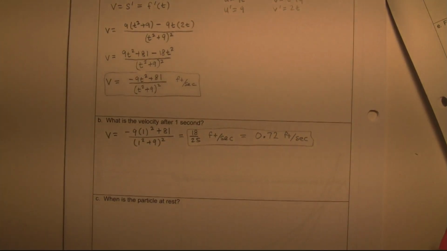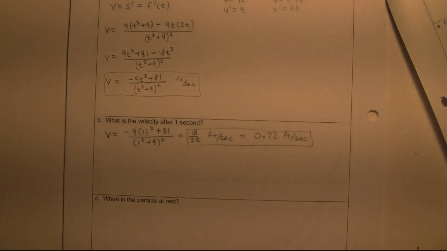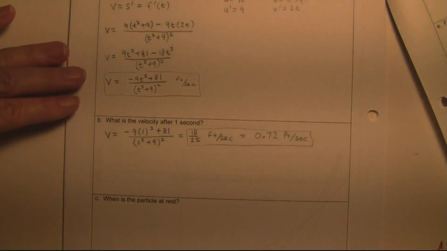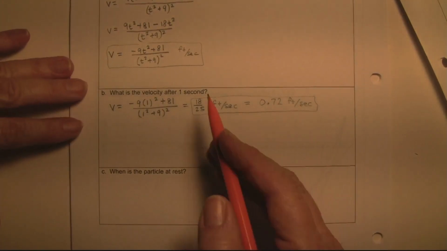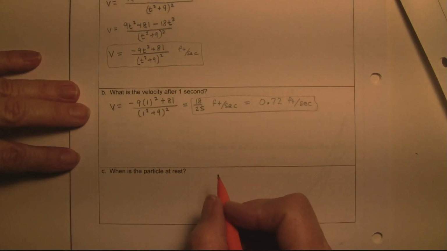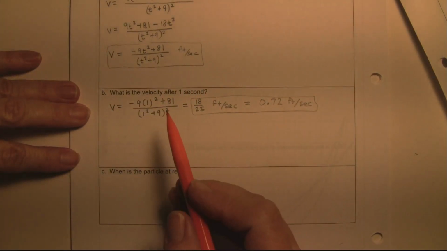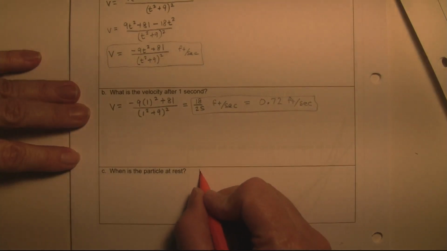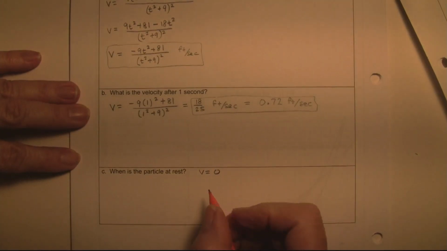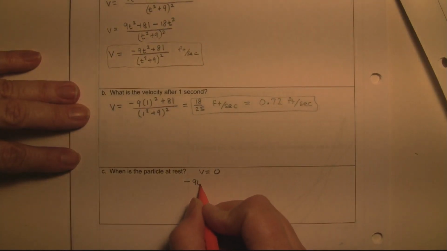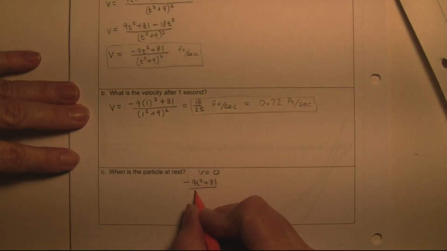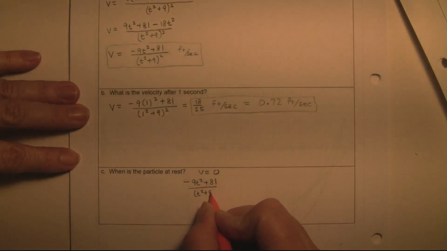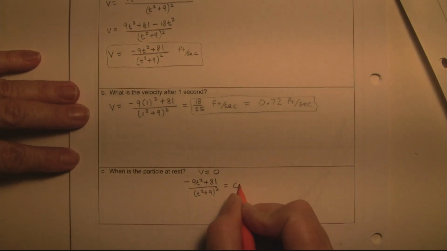Okay, when is the particle at rest? And I don't have a very big spot for that. I feel kind of bad about that. But that's when, as we learned today, the velocity is equal to 0. So we have our velocity up here, and we're going to set that velocity equal to 0. So when the velocity equals 0, that's when negative 9t squared plus 81 over this denominator equals 0.